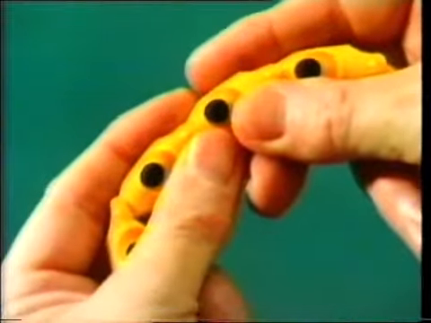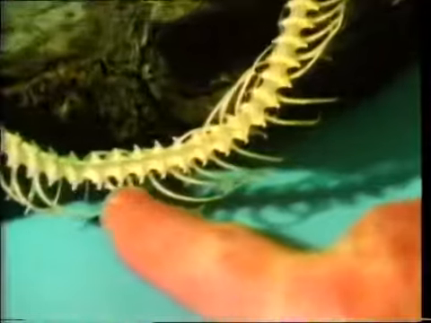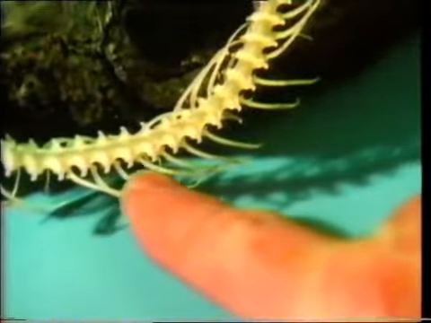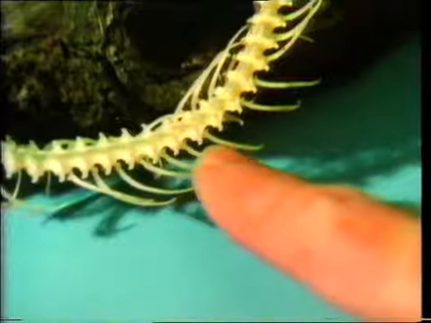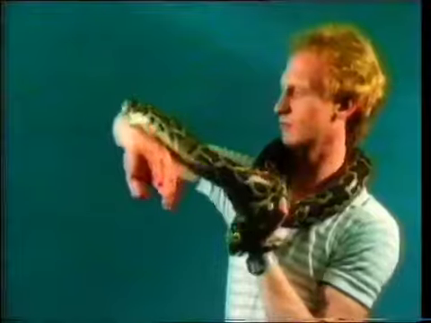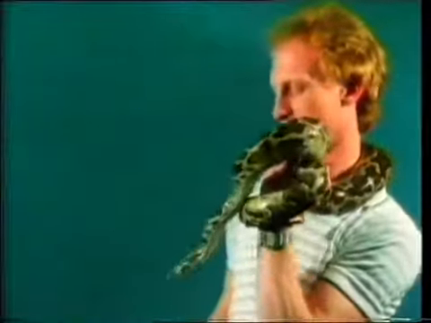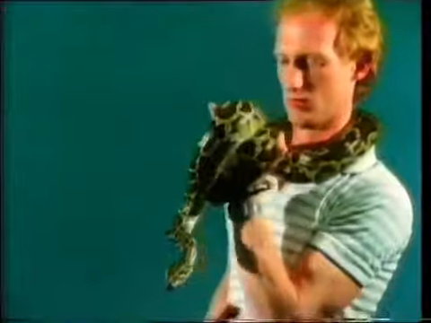as a support. Here's the skeleton of a real snake. The spine's completely floppy since the muscles are no longer attached to these vertebrae. In the living animal, the muscles to the spine enable the snake to support itself. The spine's stiffened by the muscles, but it's still flexible.